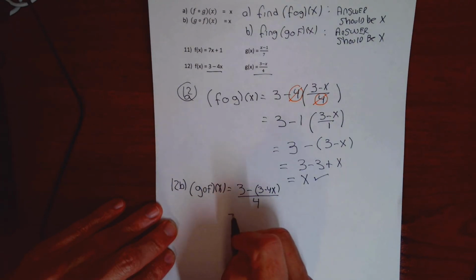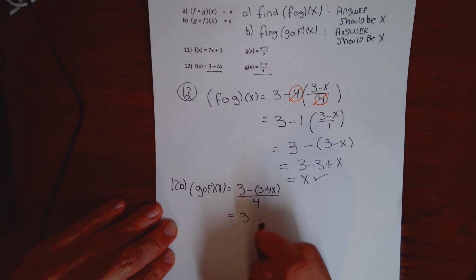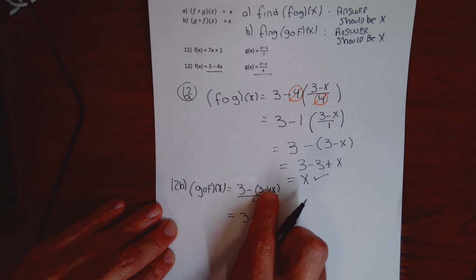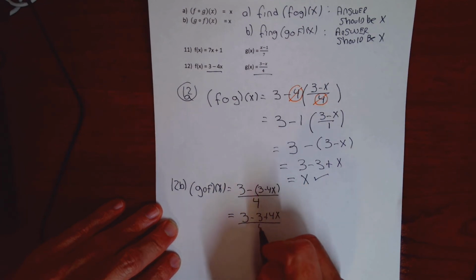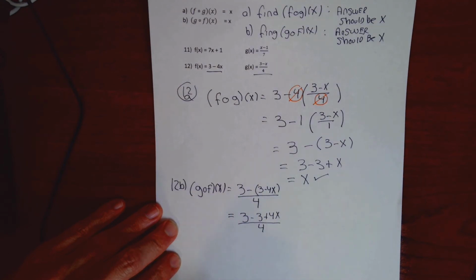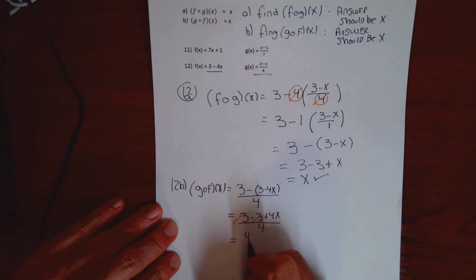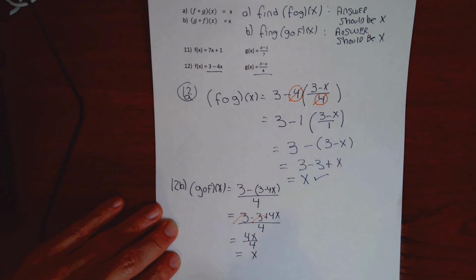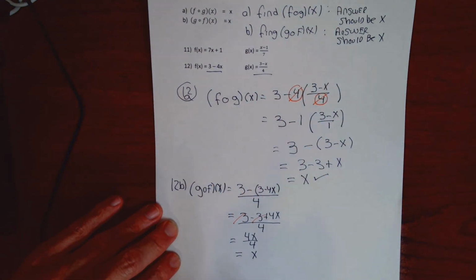So now, in my numerator, I'm going to get rid of the parentheses. As I clear the parentheses, the minus in front of the parentheses will make the 3 negative. It will flip the sign on the negative 4x to positive 4x. The denominator doesn't change as I do that, simplifying the numerator. In the numerator, my 3's will cancel, and I'm going to get 4x over x. The 4's are going to cancel, and I get just x, which is perfect. I found both of these, and both the answers came out x, so I did my answers perfectly.